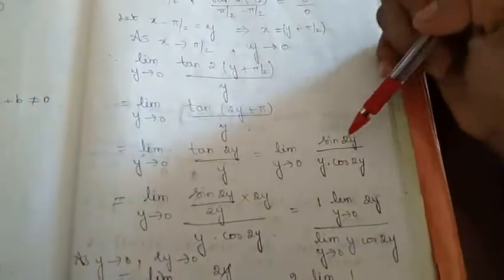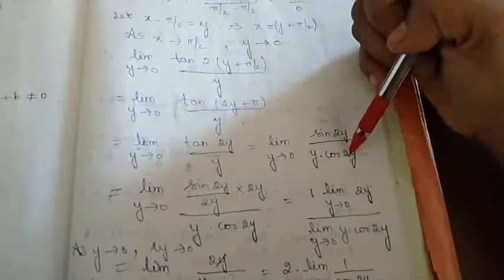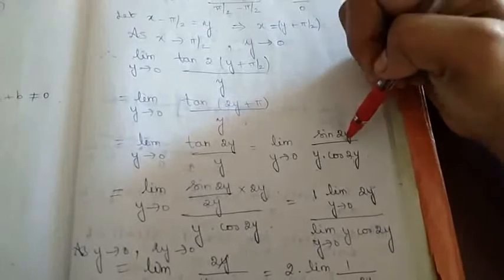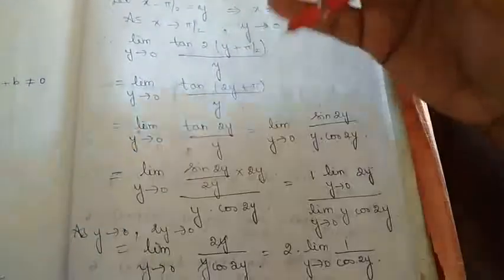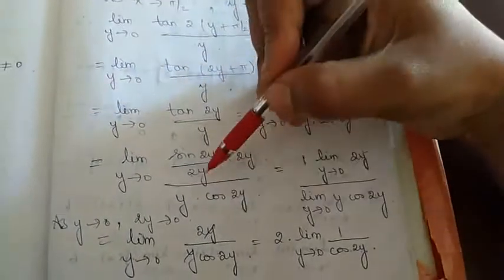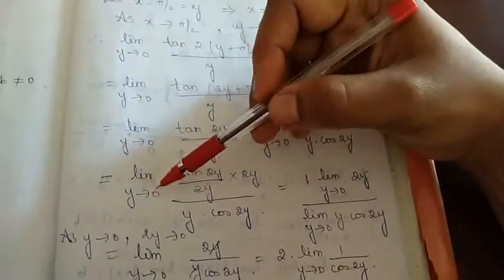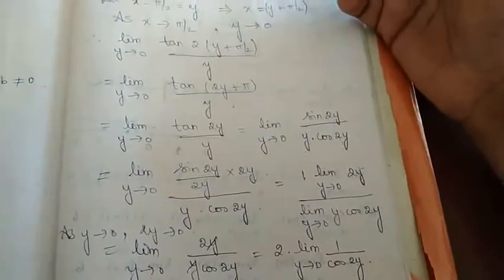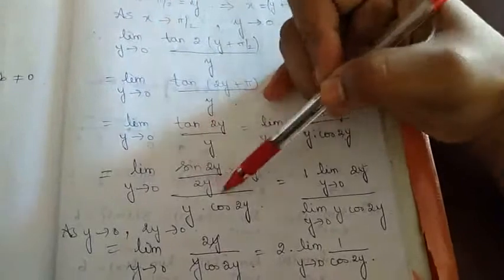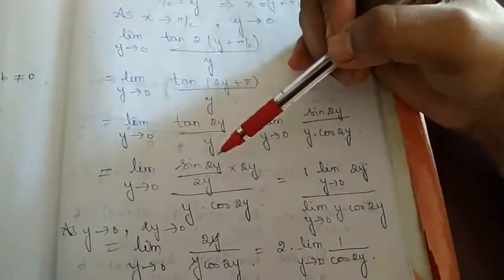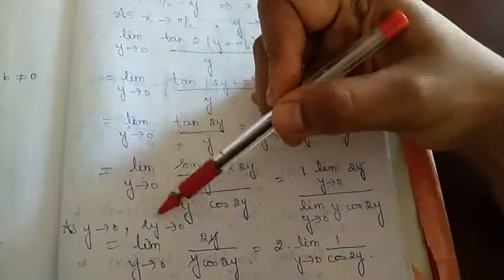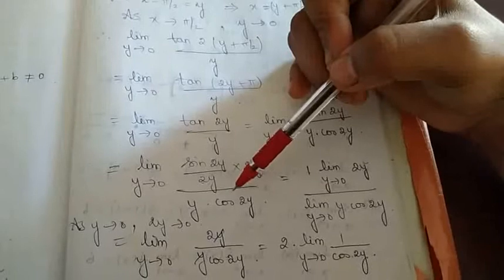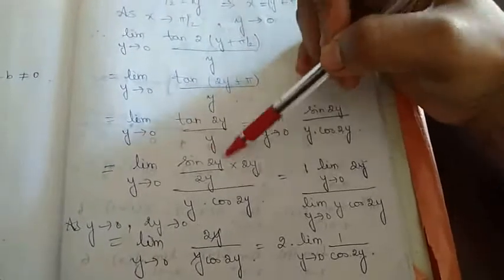Again tan can be written as sine by cos. So sine 2y divided by cos 2y. Now in order to apply the sine result, we need 2y. Right? So we have multiplied and divided as we have done in the previous problems. So as y tends to 0, we have 2y. So 2y also will tend to 0 only. Right? So we can apply the result in the numerator. So this will become 1. As y tends to 0, 2y also will tend to 0. Therefore we can apply the result limit x tends to 0, sin x by x is 1. So this will become 1.